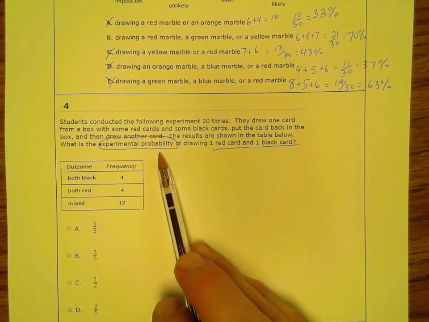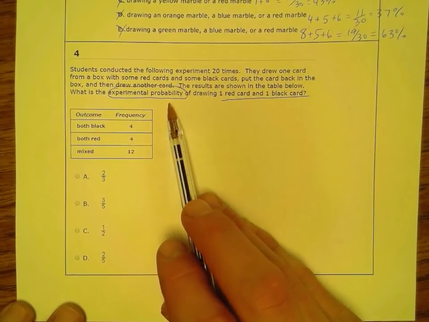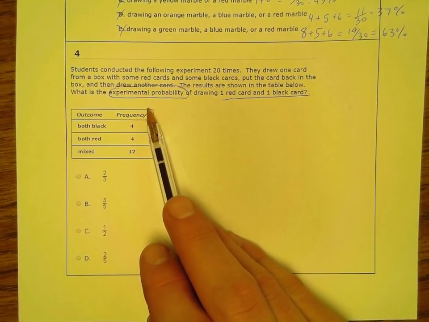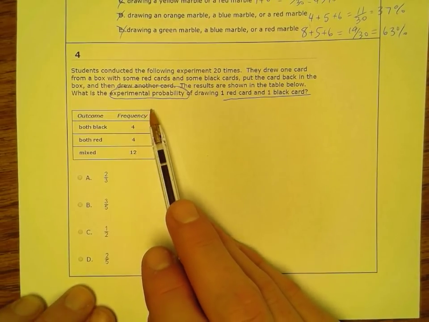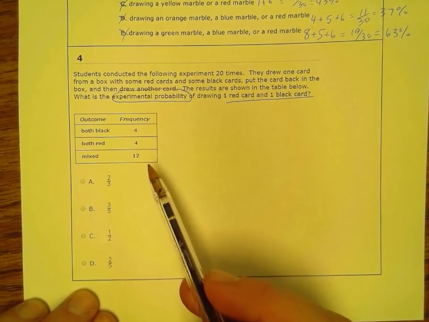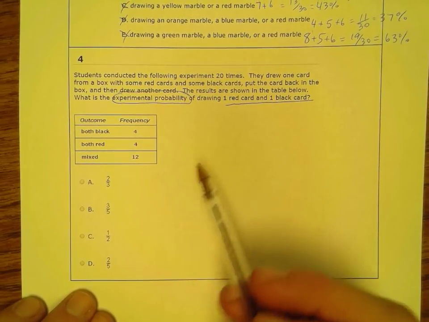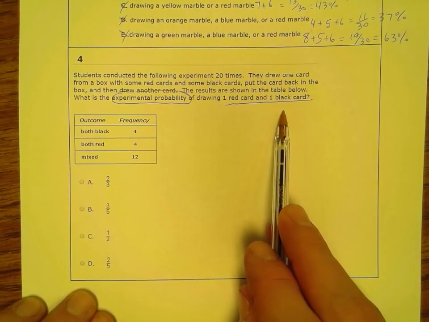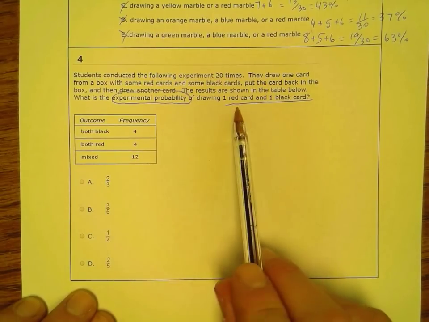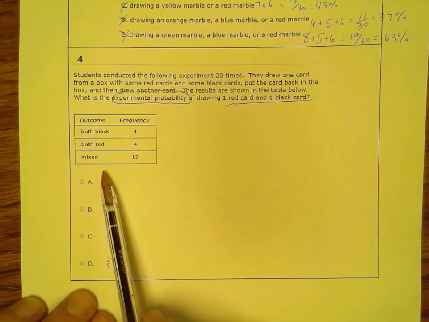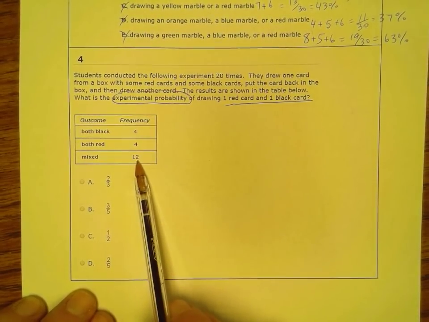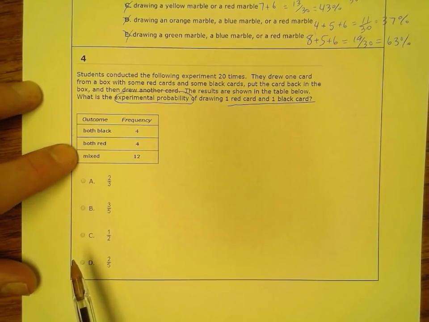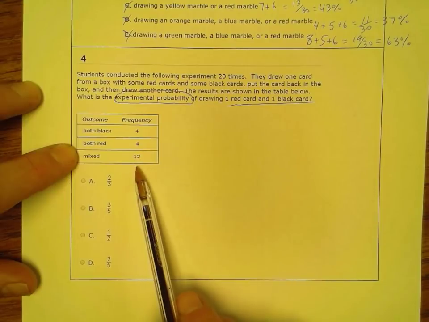So we're looking for the experimental probability. Experimental probability means that it's the result of an experiment. So it's the opposite of theoretical. So it's not in theory, it's the actual results of an experiment. So here is our experiment right here, and there's the results. And we're looking for one red card, one black card, and the only one over here that has one red card and one black card is this mixed category. We don't want two black cards. We don't want two red cards. We want one red and one black. So we're looking at the mixed.